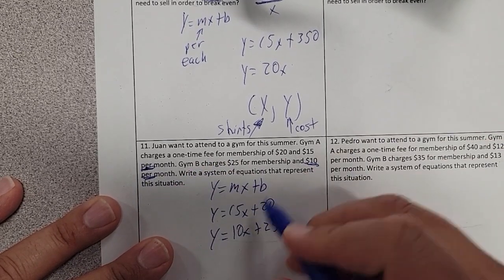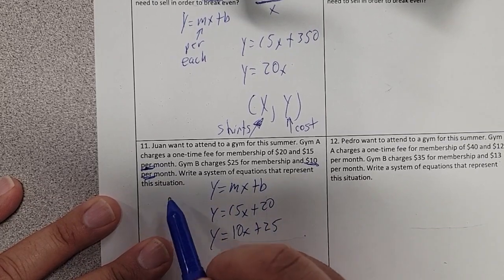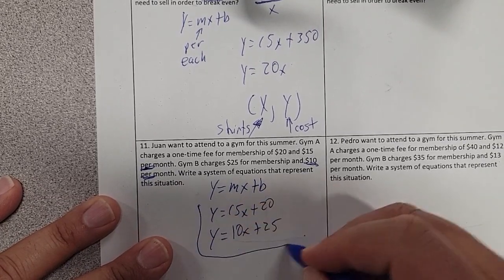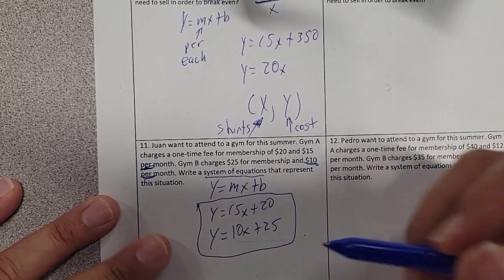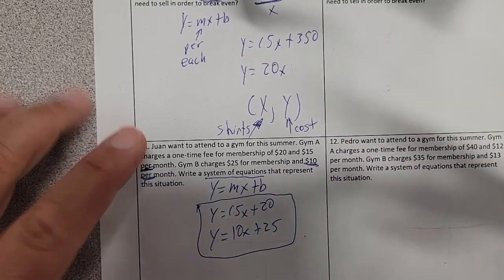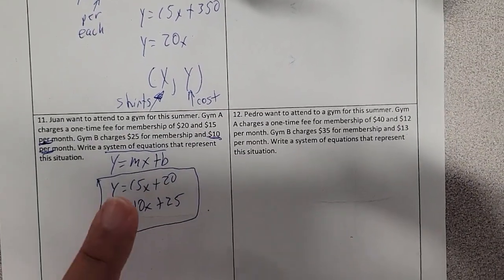Put these in y equals, and it says which system of equations represents this situation. Oh, so this one, there you go, that's it. All they want is the system of equations. They don't want the answer. They just want what you're going to put in Desmos. So this is actually easier. Look at this one and then give me the setup.